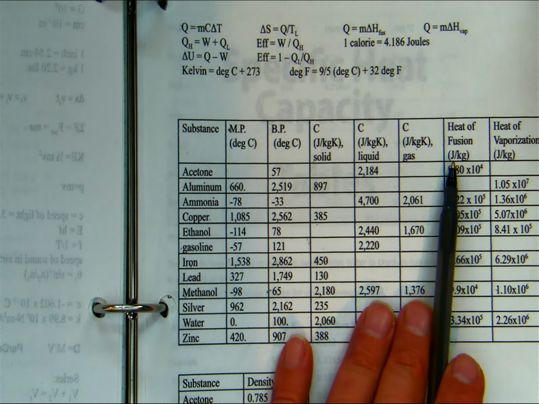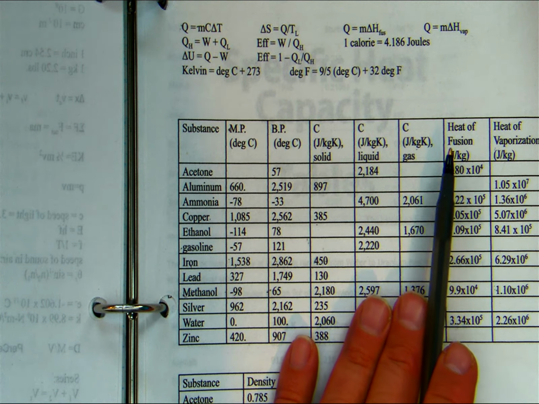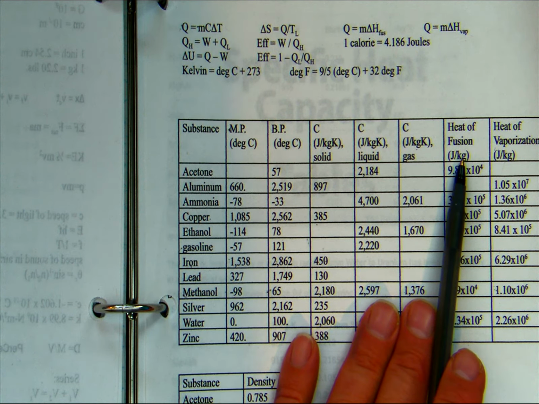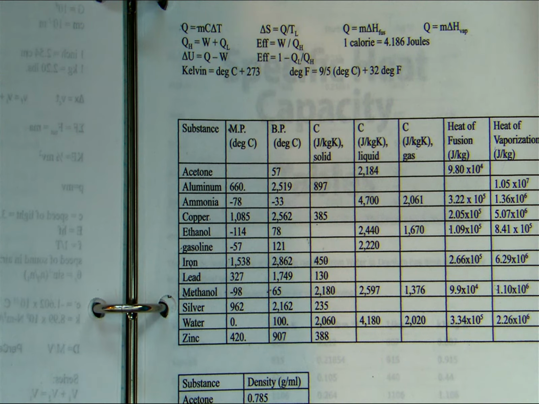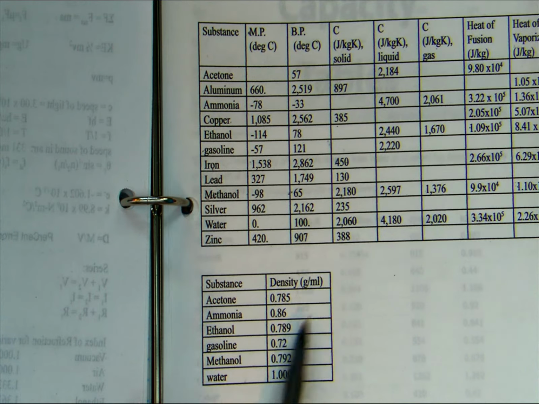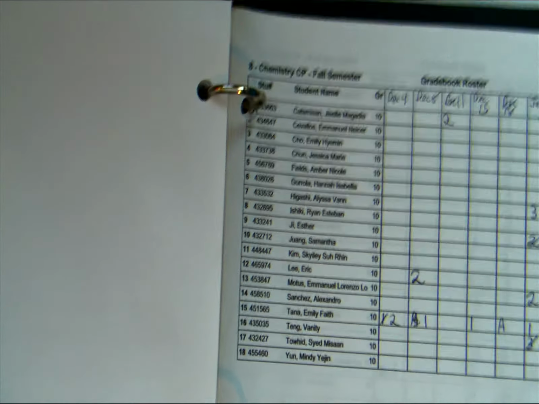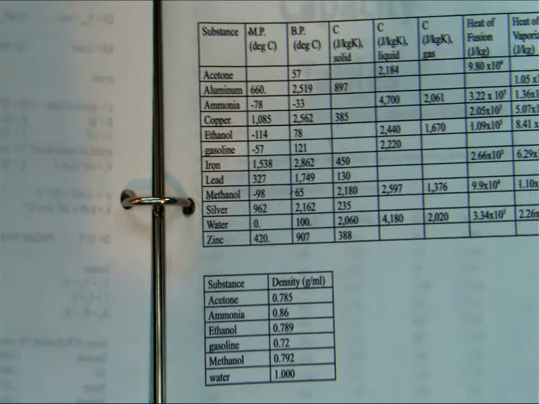Sadly, these are in units of joules per kilogram, and this semester we've been working in units of joules per gram. So all of these are off by a factor of 1,000. And you have the density in grams per milliliter.